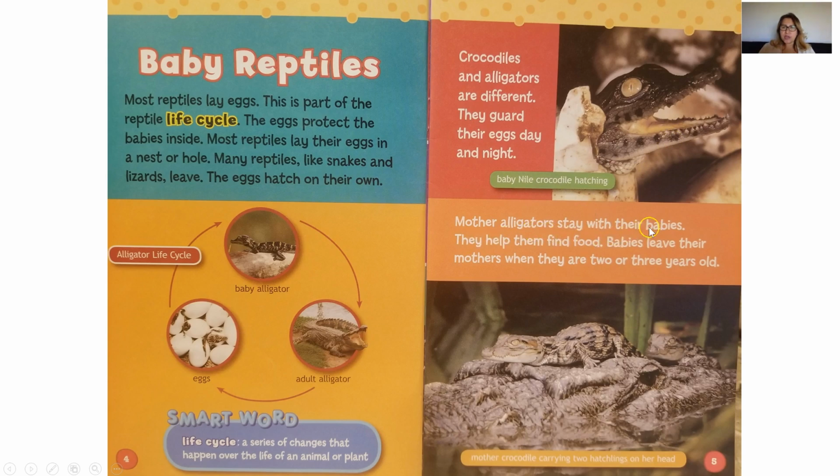Mother alligators stay with their babies. They help them find food. Babies leave their mothers when they are 2 or 3 years old. Mother crocodile carrying 2 hatchlings on her head. So this is the mother crocodile's head. And here is one baby crocodile. And here is another baby crocodile. So the crocodiles are on top of the mother's head. And they stay with her, it says, until they are 2 or 3 years old.